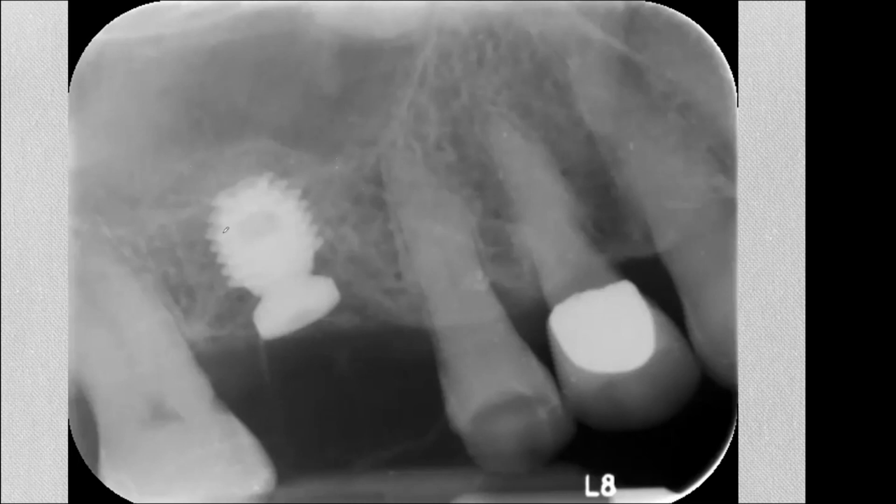You cannot even tell. And that's one of the advantages of the SynthoGraft, it is incorporated so quickly and so completely and resorbed that it becomes trabecular, almost like the native bone, and quickly at that. Okay. And so I just wanted for you to see that example, that difference.